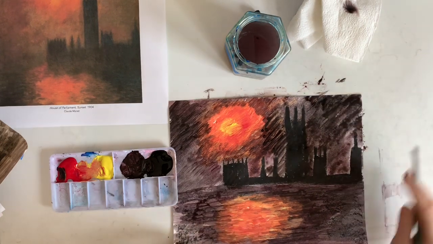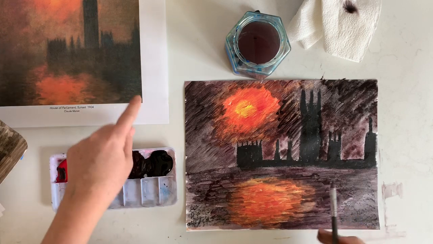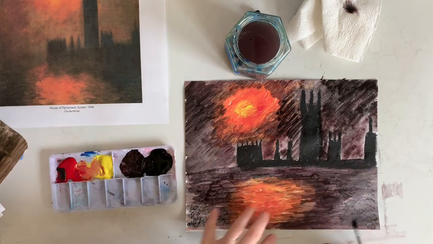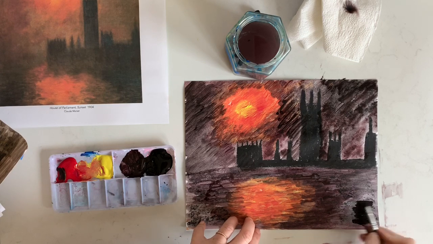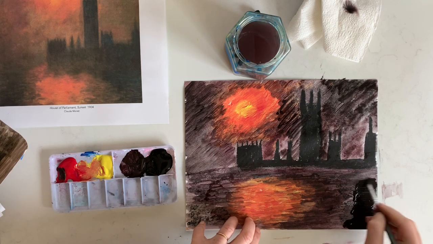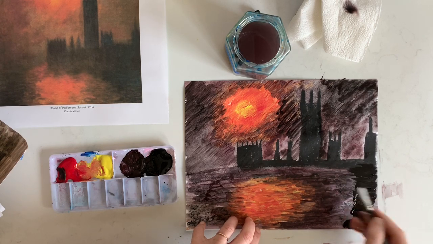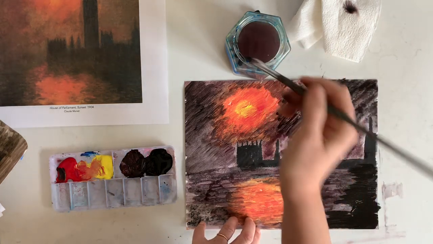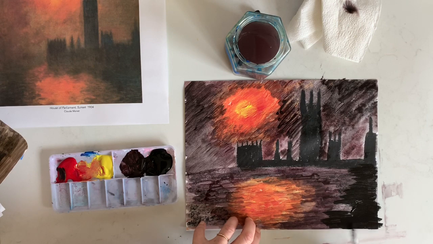Okay, now we can come down in these corners and add a little bit more black paint in the water. We're going left to right, short brush strokes. You can get some water on there to help the paint move a little bit more and kind of come right up to the House of Parliament there. Make sure you've got your tables protected.